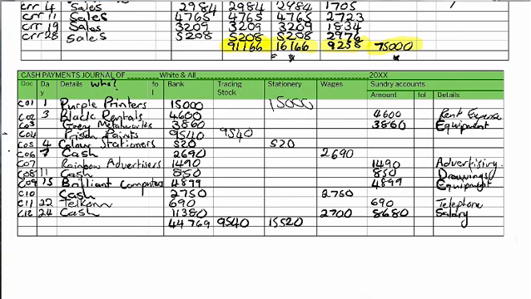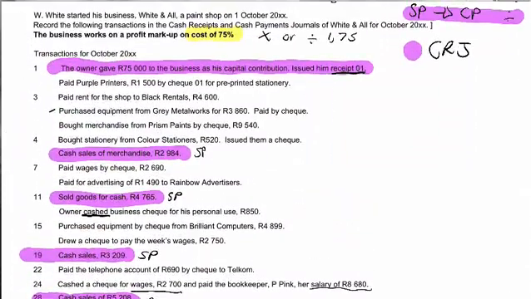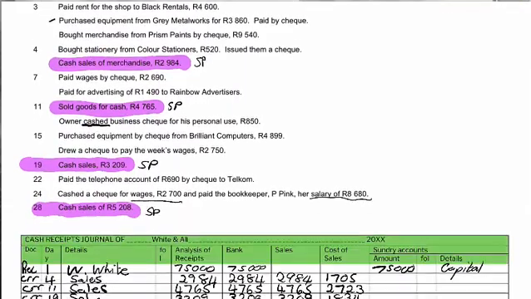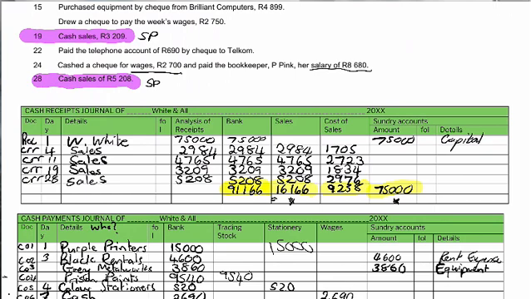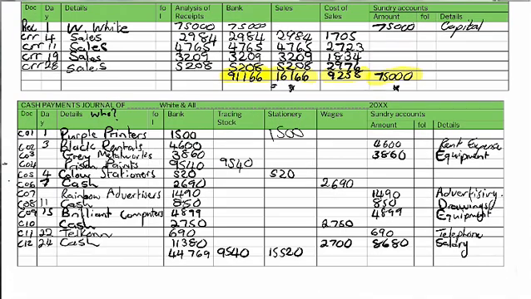Sir, stationery is wrong. Is it? Yes, because 1,500 plus 520 is 2,020. Is it 1,500 or is it 15,000? Okay, it's actually meant to be 1,500. Thank you for picking that up, Leah. But sir, then the bank would also be wrong. Yep. So, but I already did the bank with 1,500. Okay, cool. So that actually should be 2,020 rand. Thank you for picking that up.